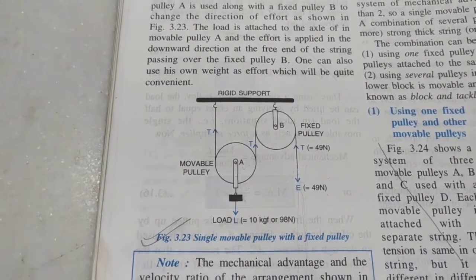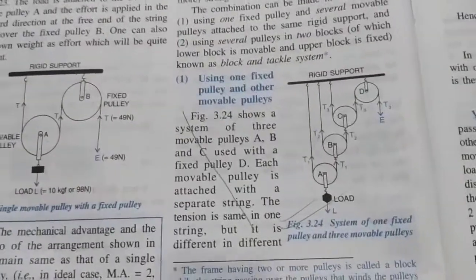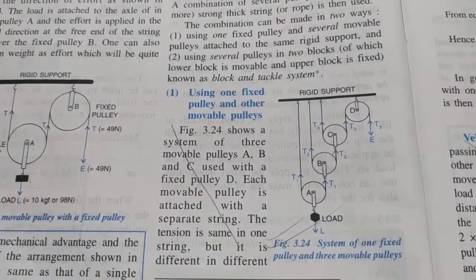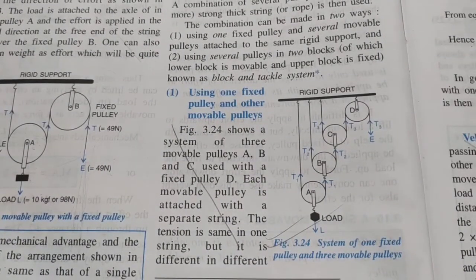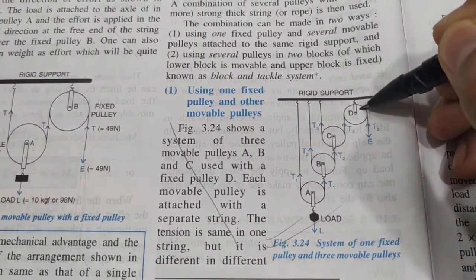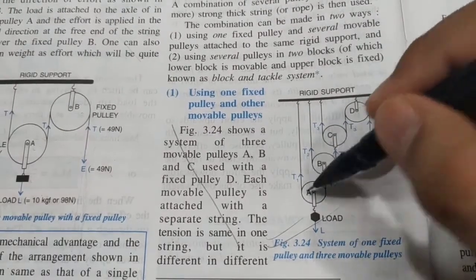Next, let's talk about a combination of pulleys. There are 2 ways to use multiple pulleys together to get various mechanical advantages for various purposes. One way is using one fixed pulley and many movable pulleys.